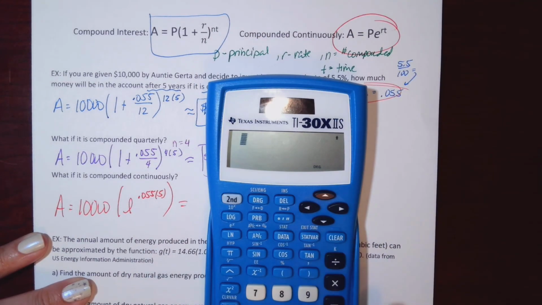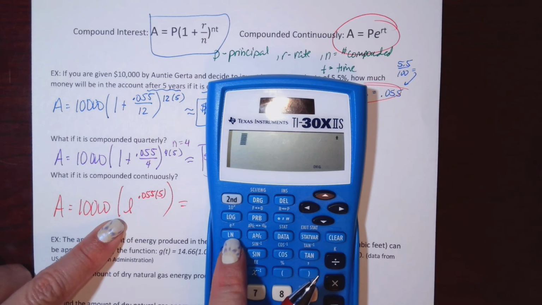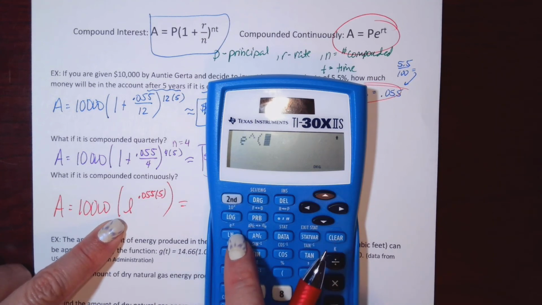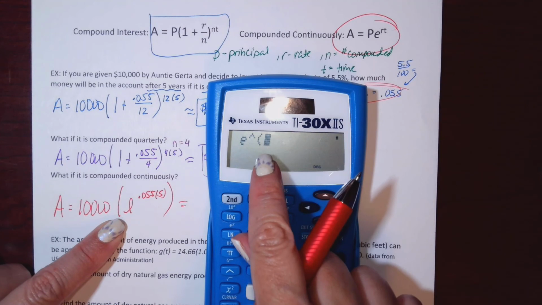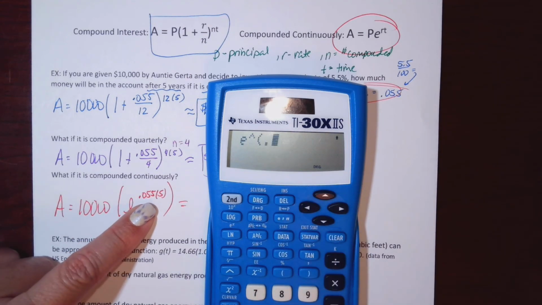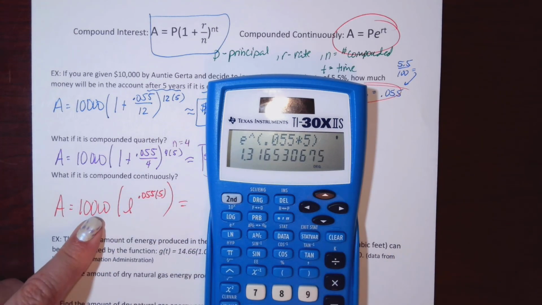So back to your calculator, e is the second function natural log. So I do second function ln, brings up e to the power. Notice it sets up your parentheses for you, which is nice. There's my exponent. Get that answer, and then I need to multiply that by 10,000.